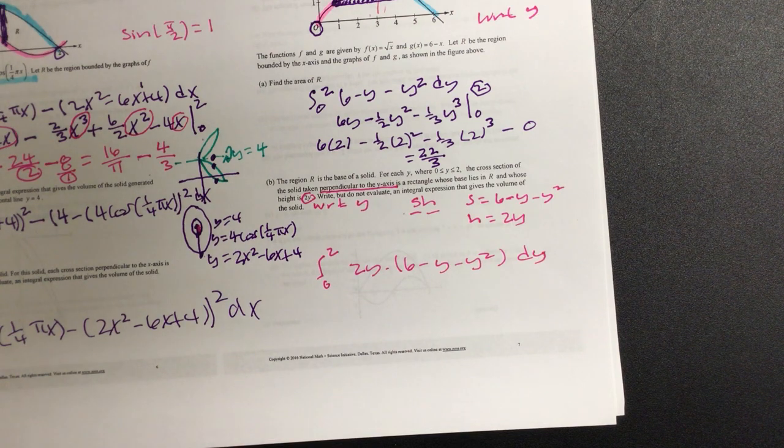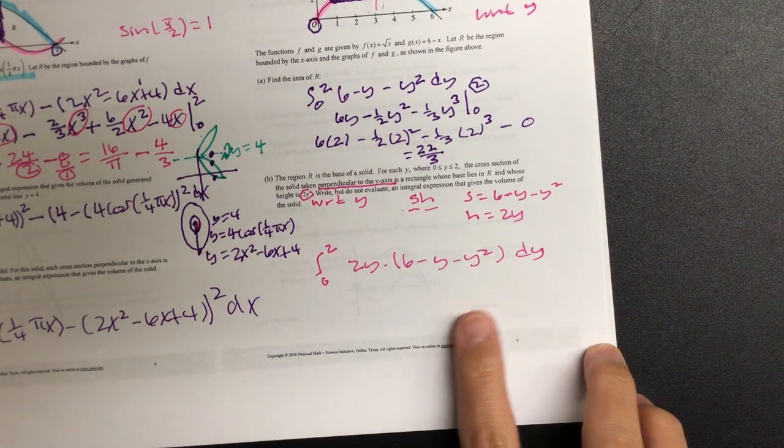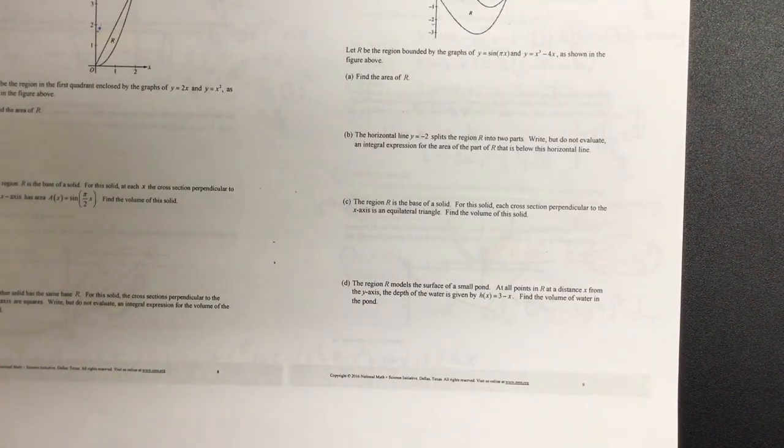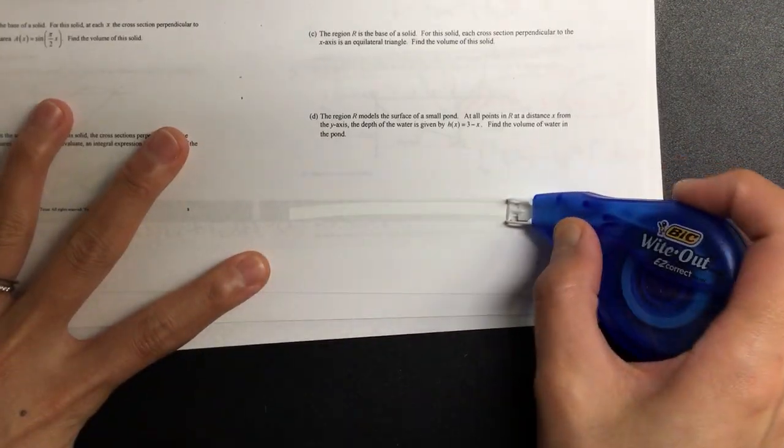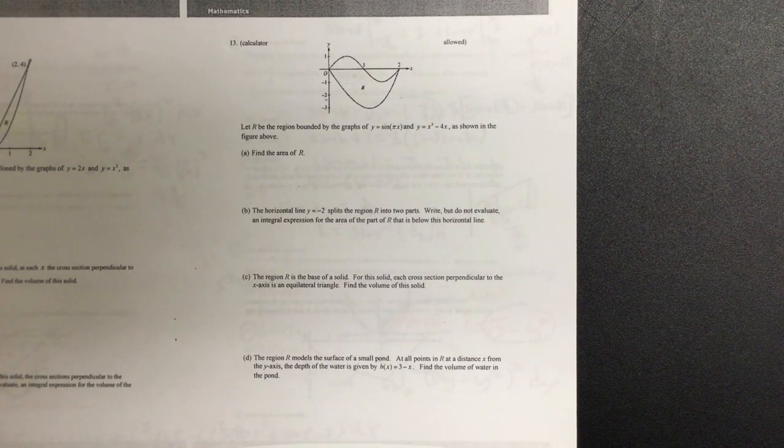All right, let's go to number 13. Everyone good with this page? Okay. On number 13, let me get rid of this. Let's rewrite.